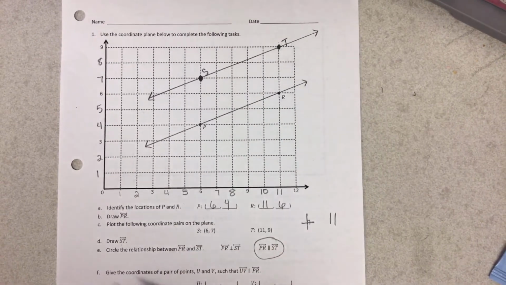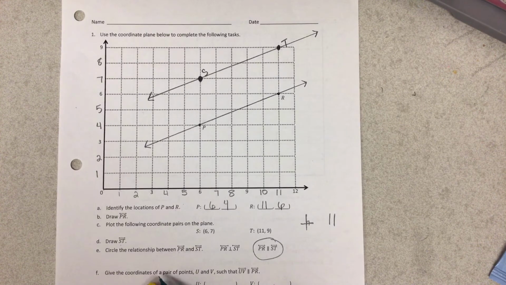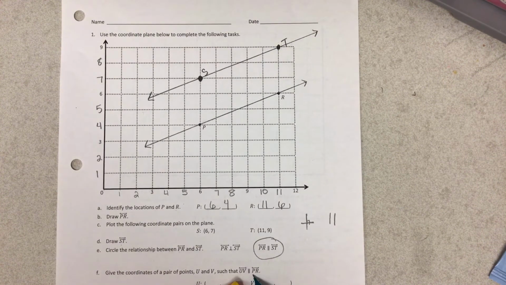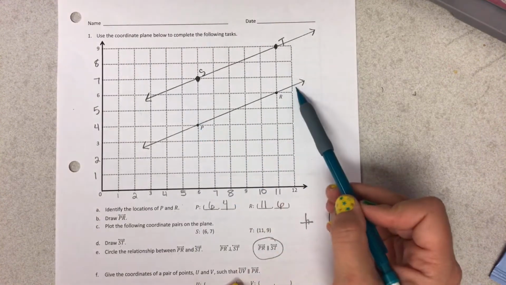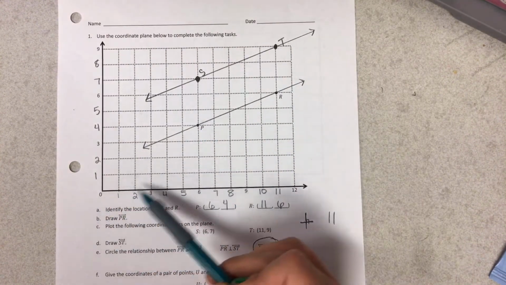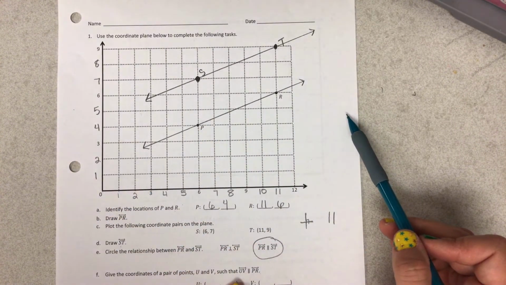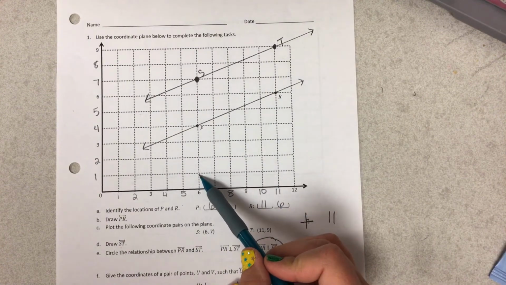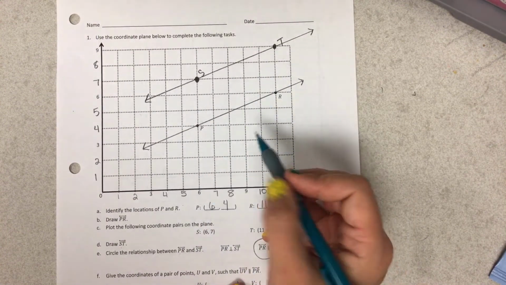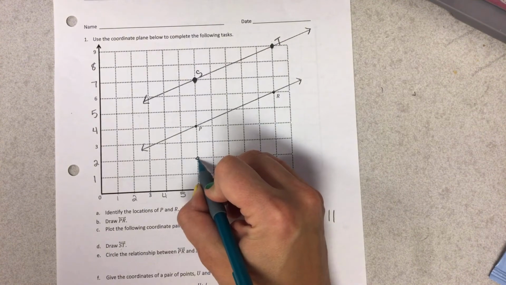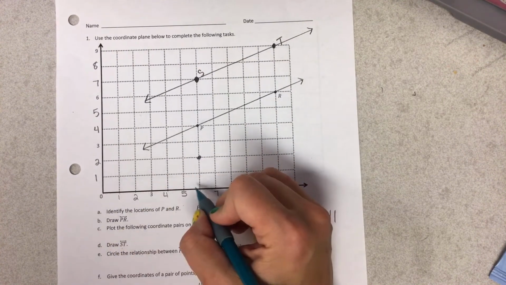Okay, then it says give the coordinates of a pair of points of U and V such that U and V is parallel to P and R. So I want to make sure that it is parallel to this line. So I'm just going to choose, let's do over 6 up 2.